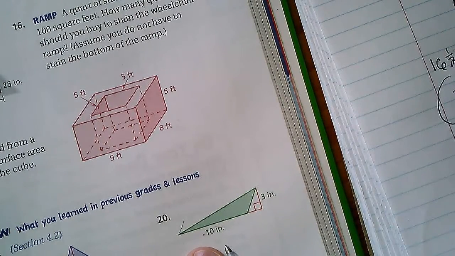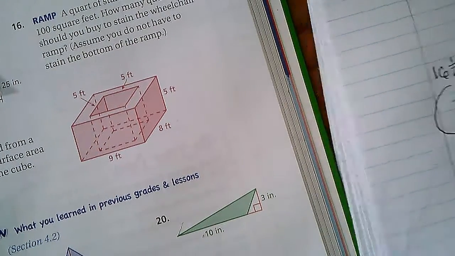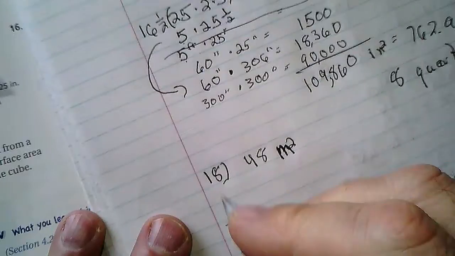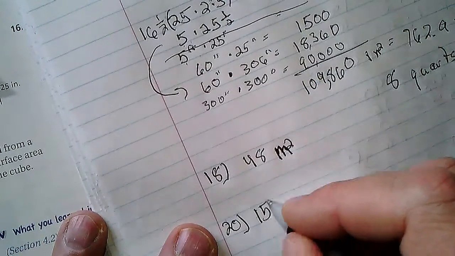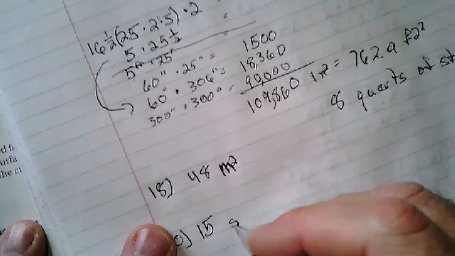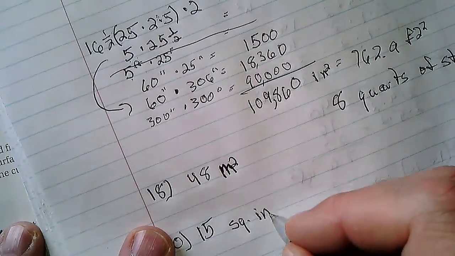So we explained that a lot once upon a time. So it's going to be 10 times 3 divided by 2. 10 times 3 is 30. Divided by 2 is 15. Same thing if I divided 10 by 2 and then multiplied. So number 20, the answer is 15. Let's just say square inches.